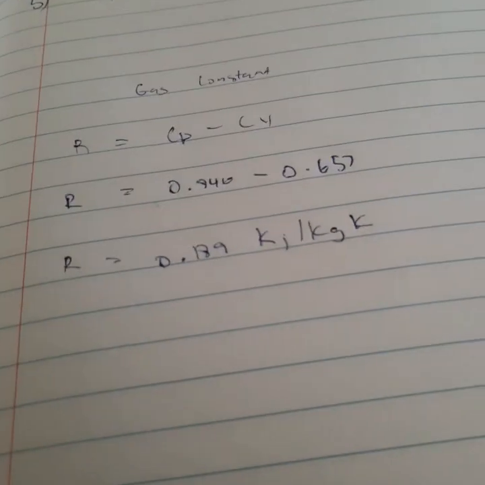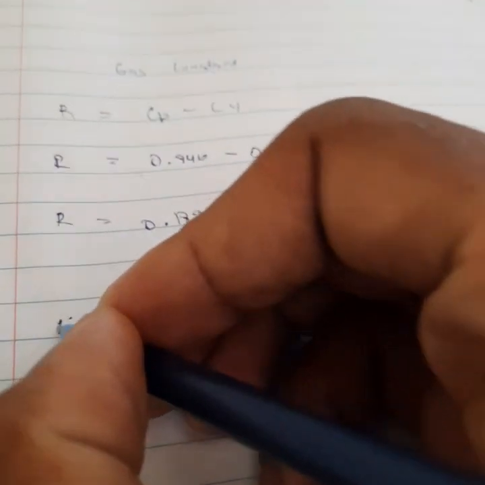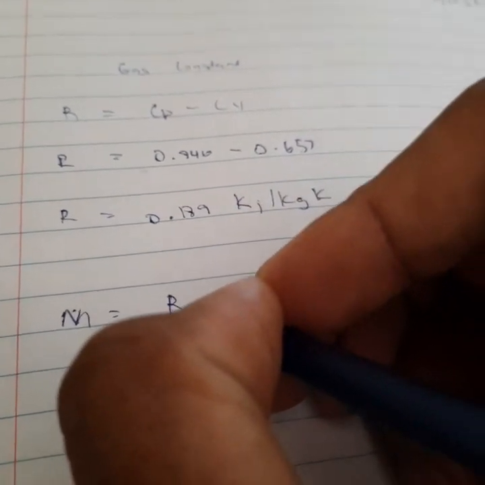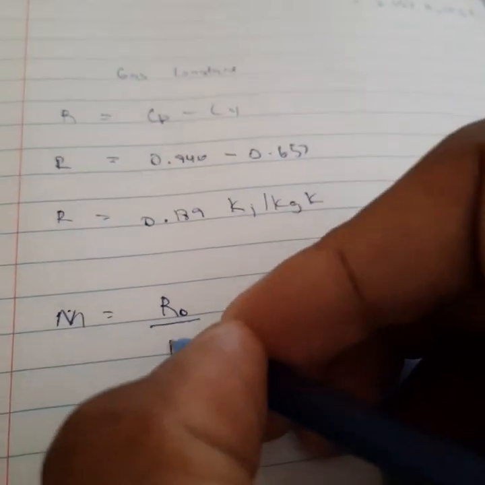Now finding molecular weight. The formula for molecular weight is M equal to the universal gas constant, RO or RU, over the gas constant we just found.